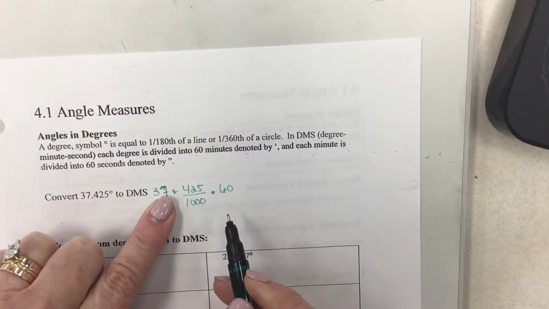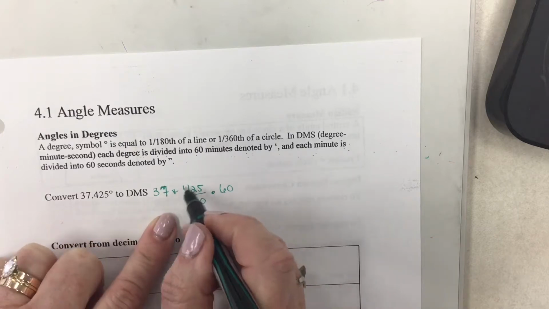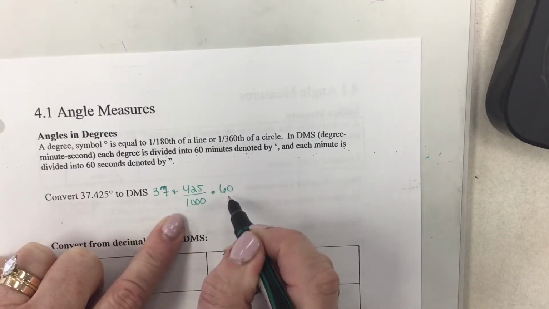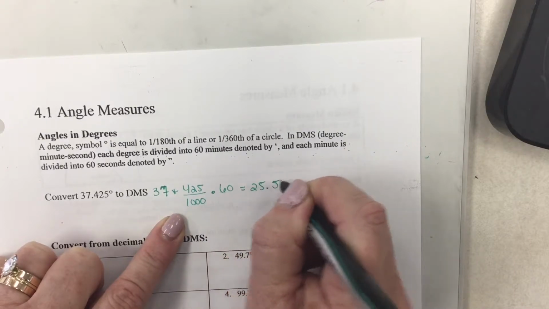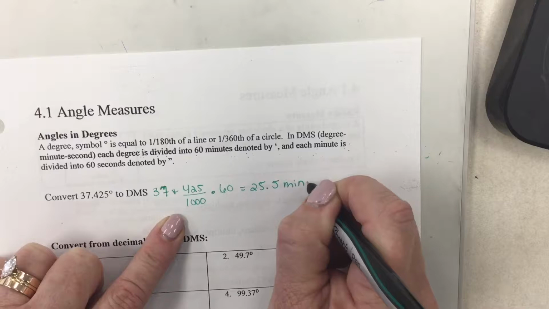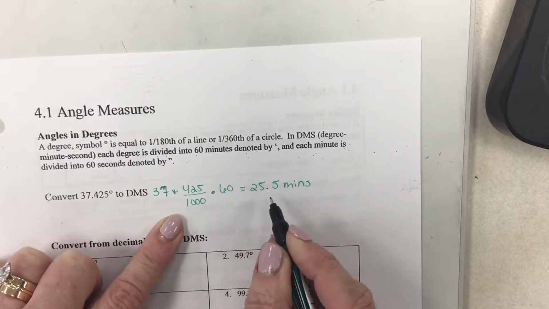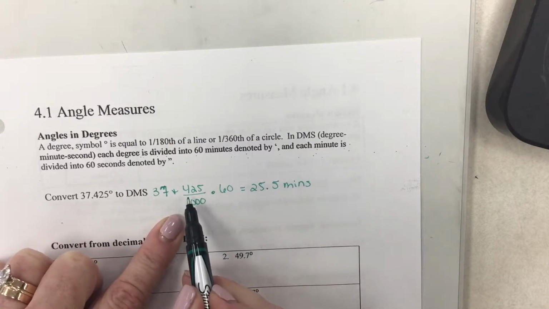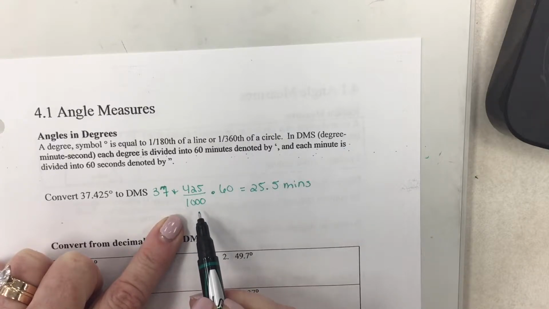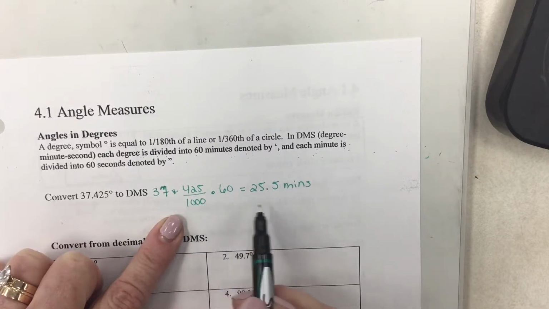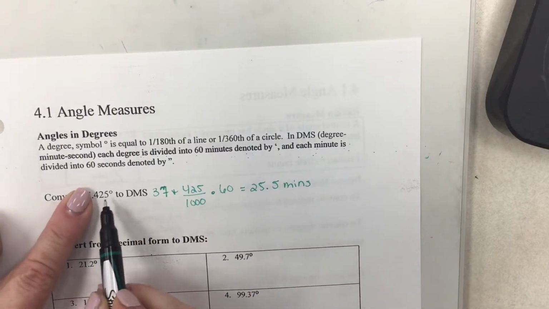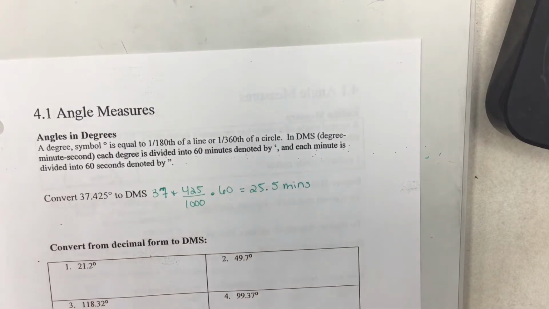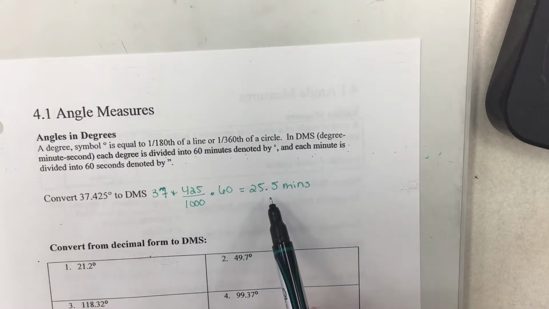So I'm going to multiply by 60. I'm just going to take this fractional part here and multiply it by 60. And I'm going to save you a little bit of time there. And you should get 25.5. And now I'm in terms of minutes. So what we've done is we've taken the 425 thousandths and converted that into minutes. Because basically, I've got 37.425, so what I'm doing is taking that fractional part, converting it to minutes. Okay? So now I have 25.5 minutes.